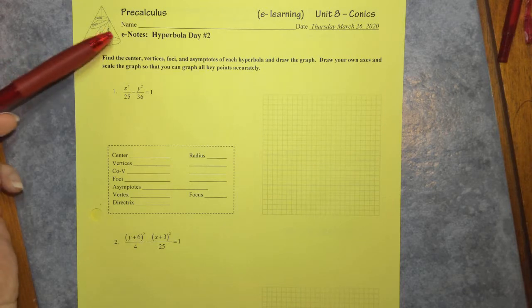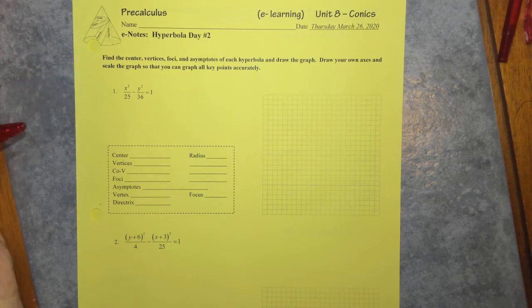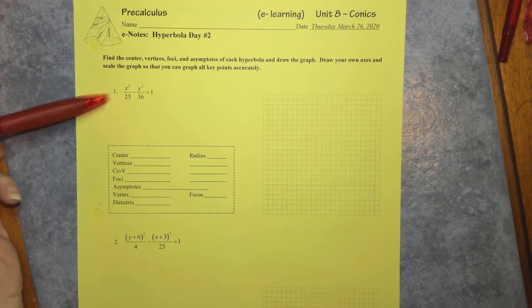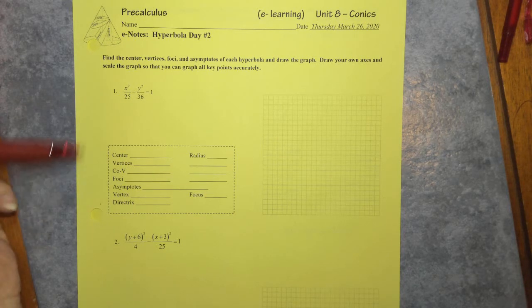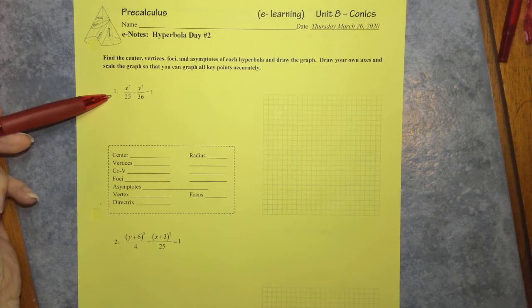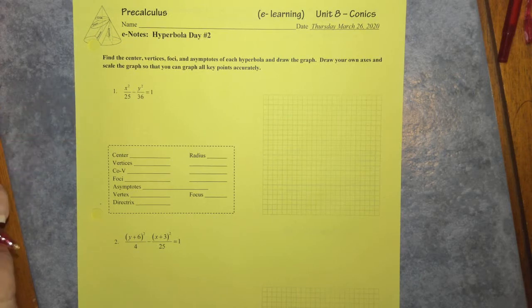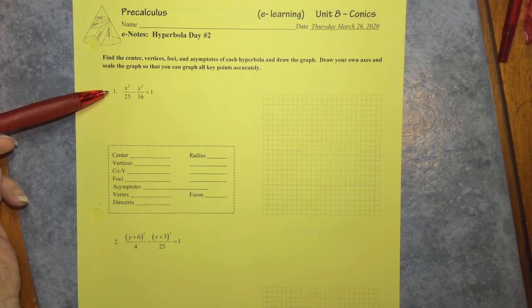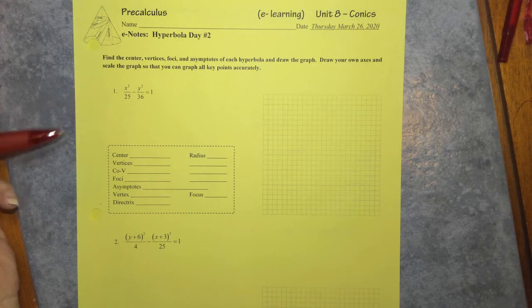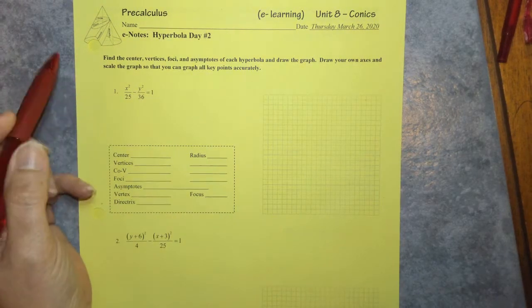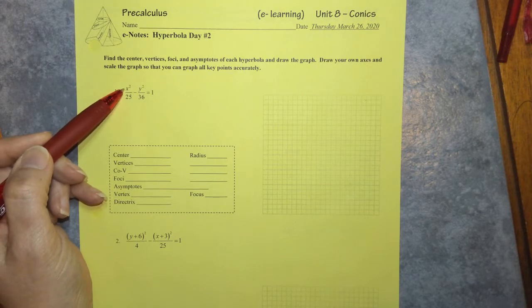What we have today is an extension of our hyperbolas. This first example is actually one we could have done yesterday. There's nothing special to it, so I'll do it real quickly, just as another sample problem in case you need some clarification. But primarily, examples 2, 3, and 4 are the new focus for our second day of hyperbolas.